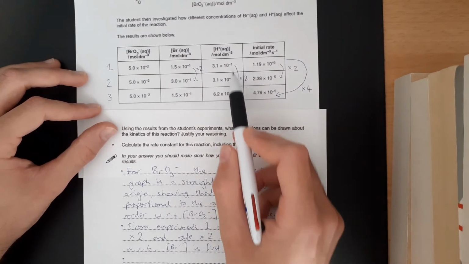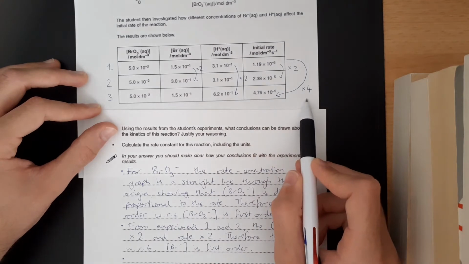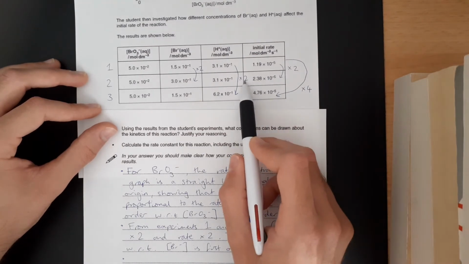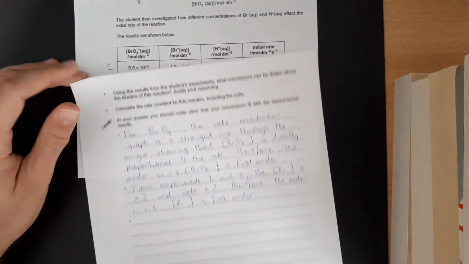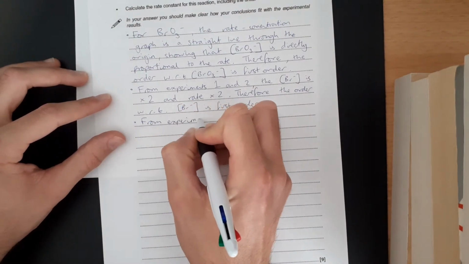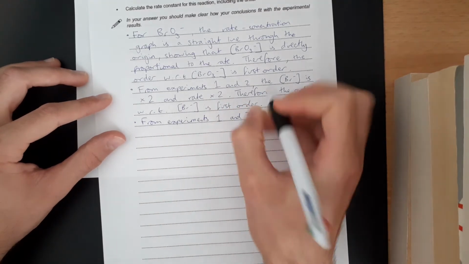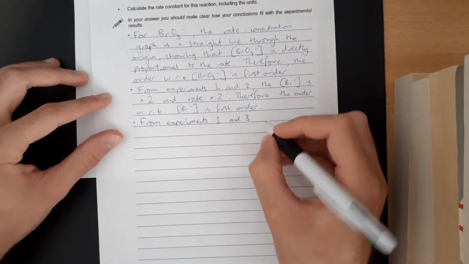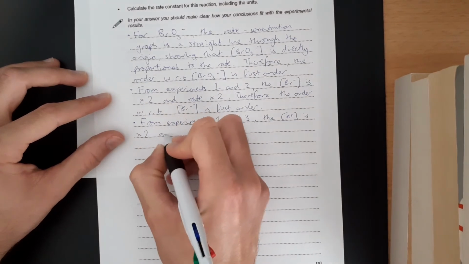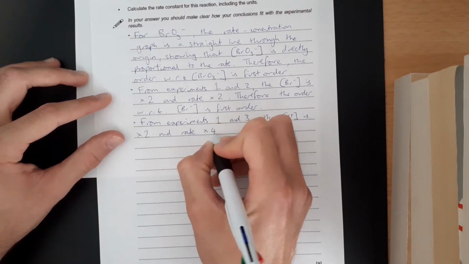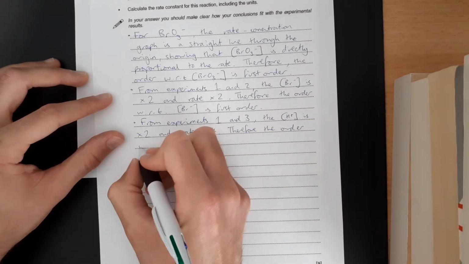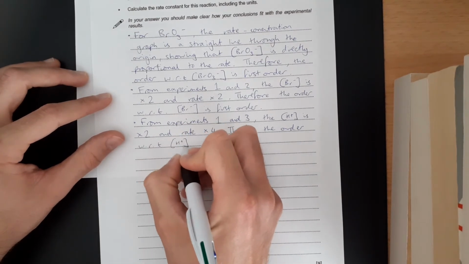So if the concentration of H plus has been multiplied by 2 and the rate has been multiplied by 4, that's telling us that the H plus must be second order, right? Because the rate has changed by the factor of the concentration squared. So if we go back to here, we can fill this in from experiments 1 and 3. And we do need to make clear how it fits with the experimental result, so it is worth writing this out. The concentration of H plus is times by 2, and the rate is times by 4. Therefore, the order with respect to the H plus is second order.